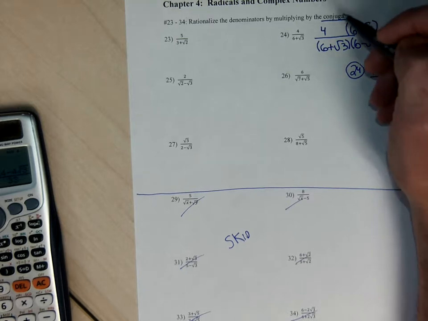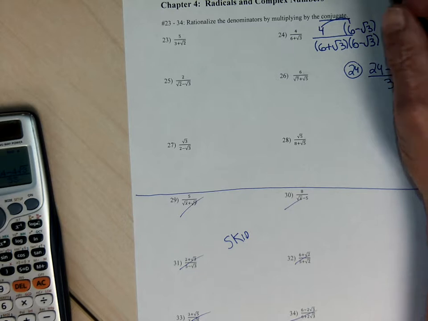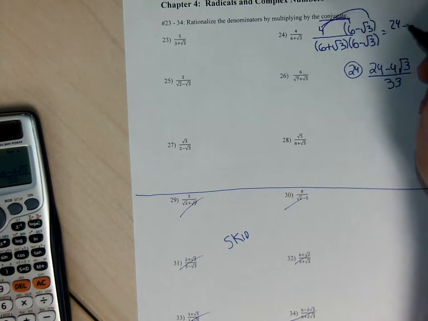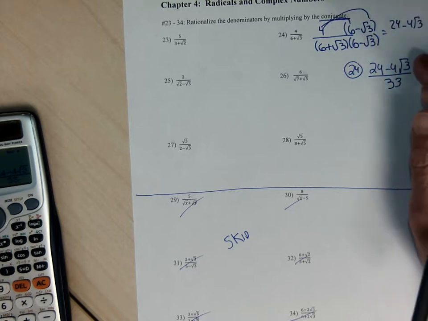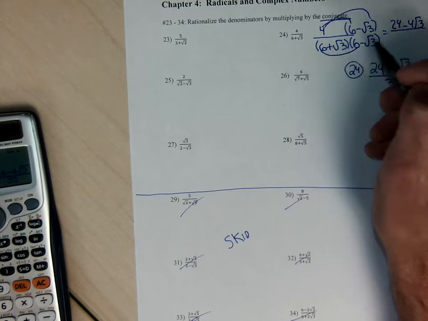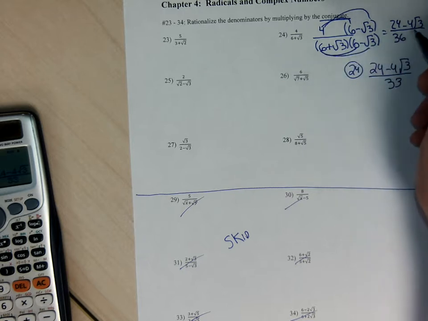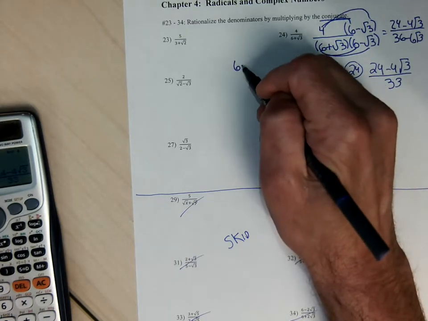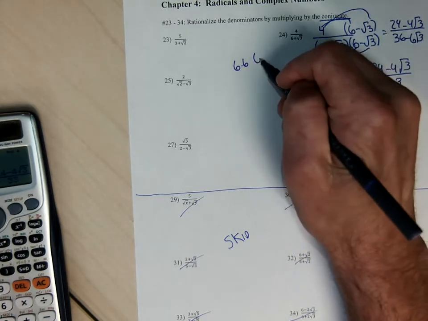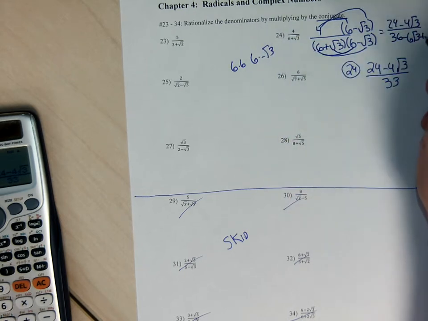Now in the numerator, I just go 4 times 6, which is 24, and 4 times minus 3, which is minus 4 square root of 3. You can see that in my numerator. The denominator, I do 6 times 6, which is 36. I do 6 times minus rad 3, which is minus 6 rad 3. So I'm doing 6 times 6, 6 times minus rad 3, and then rad 3 times 6, which is plus 6 rad 3.